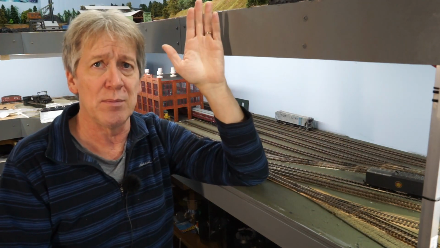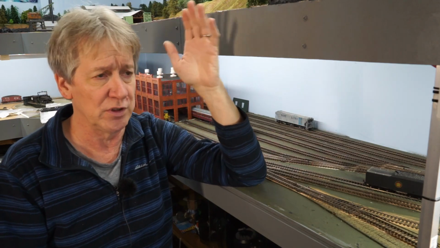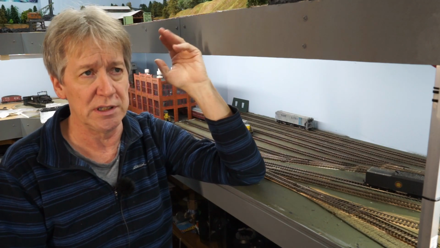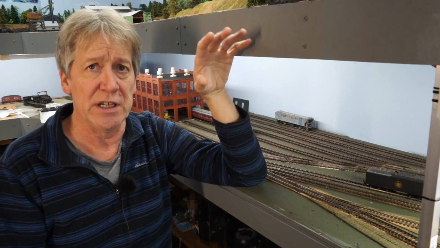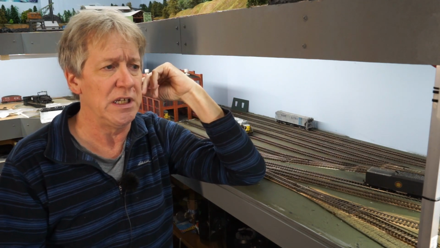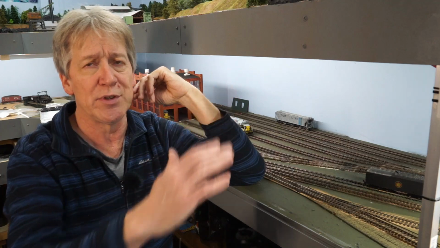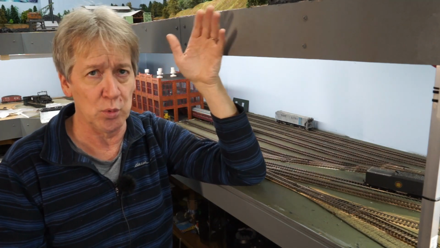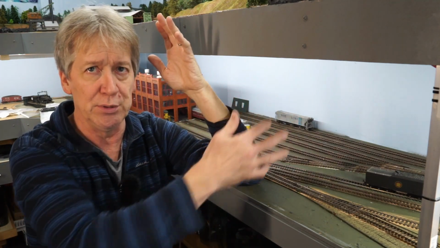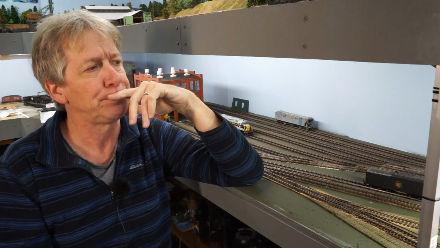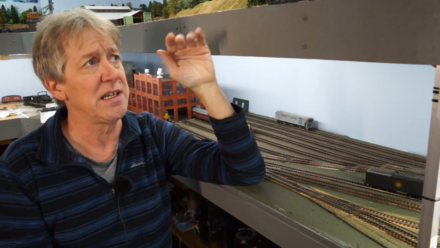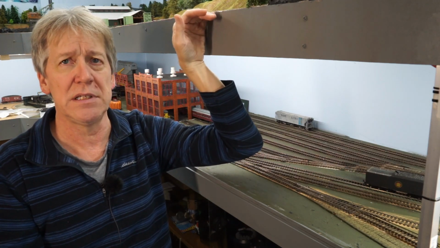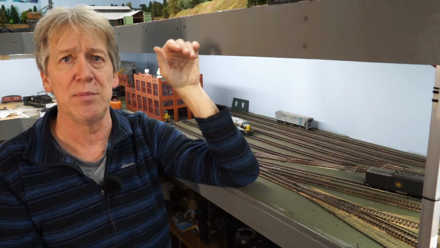Now, on my upper level, if you've looked at any of my other videos, you know that the upper level has a lot more hills and a varying topography. And in general, the hills go up toward the back of the layout, toward the wall, and it's this sky blue wall. The other thing to remember is that when I stand up here, this deck is only a little bit below my eye level.